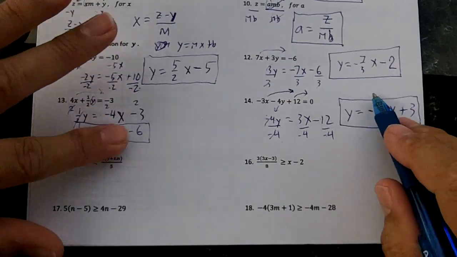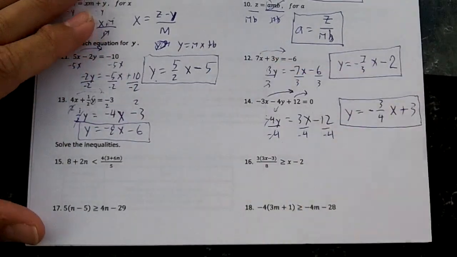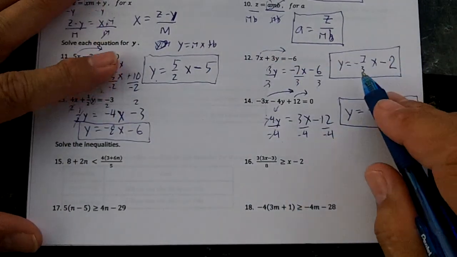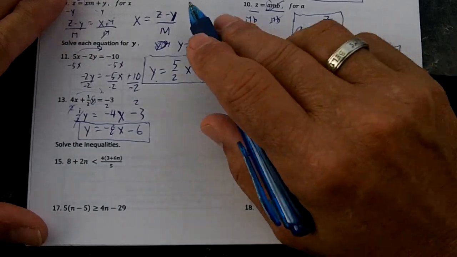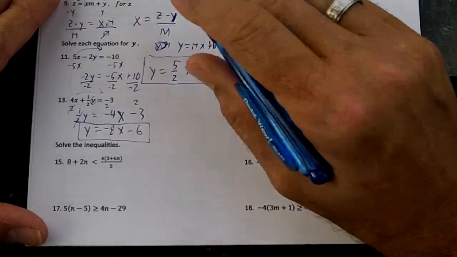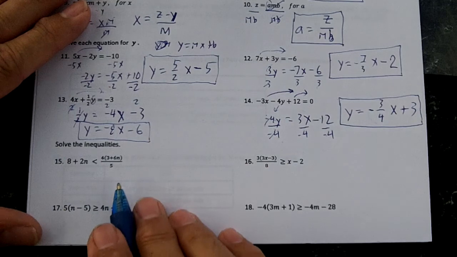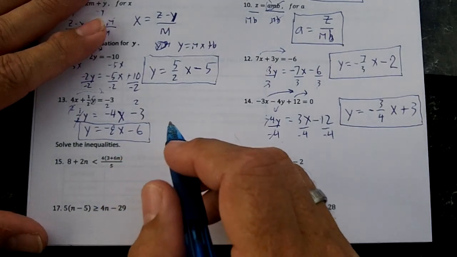So all we did is make all 4 of these equations y equal mx plus b. When you do that, you want to draw 3 fraction bars instead of just 1 fraction bar like I did here. Now then, let's solve these inequalities.